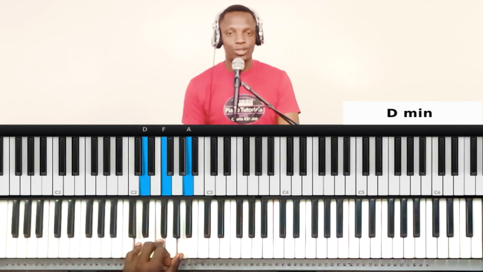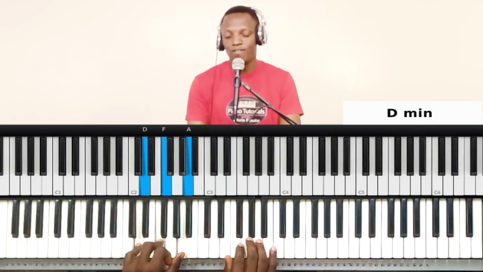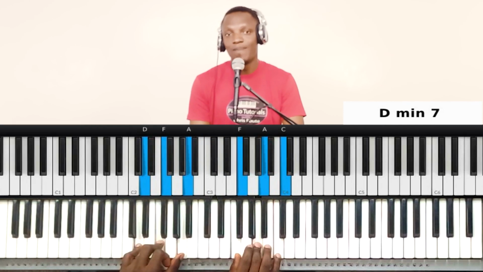So for the 2 chord, to make it sound easy, I would say that anytime you're on the 2 chord and you want to turn it to a minor 7, you can just go to the 4 chord of that same key. So from the 2, I just go to the 4, 1, 2, 3, 4, and play my 4 chord, and I will have my minor 7 chord. You can voice it any way.